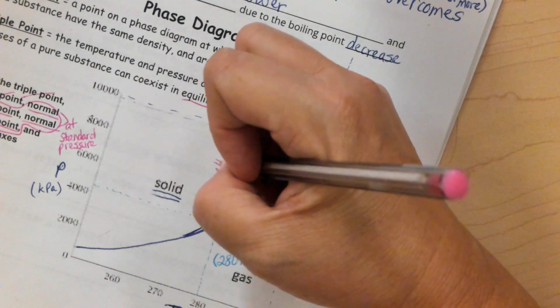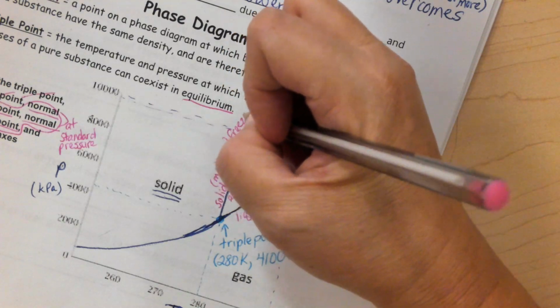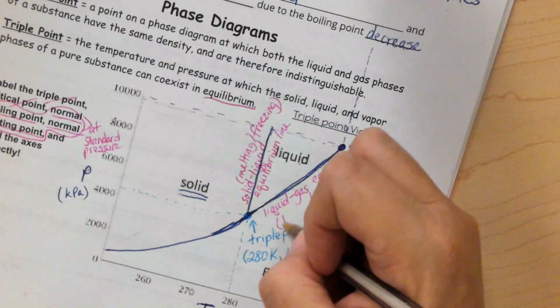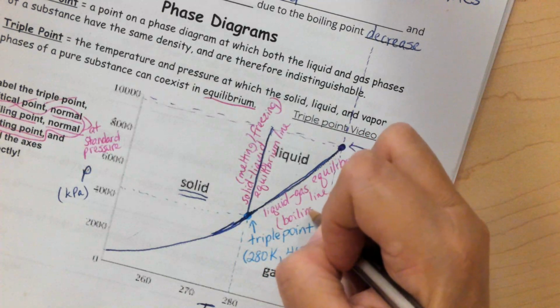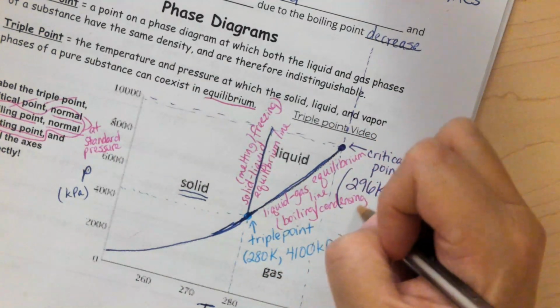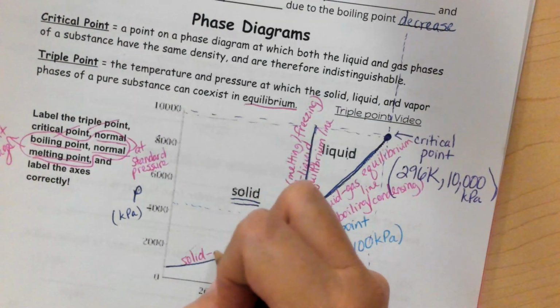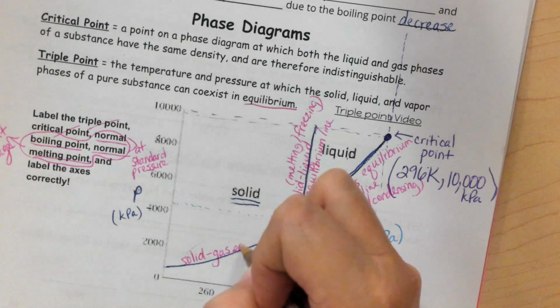So let me go back also. This is where melting and freezing occur, right, between the solid and the liquid. And then this is where boiling and condensing, depending on which way you're going, taking heat away or adding it. And then this one here is the solid, and you guessed it, gas or vapor, equilibrium line.